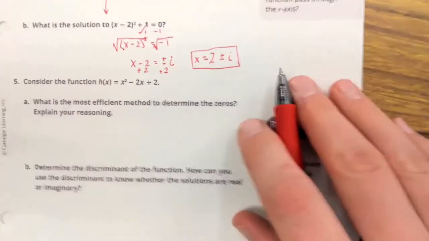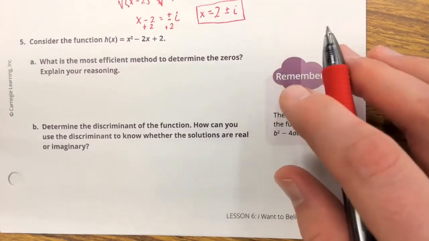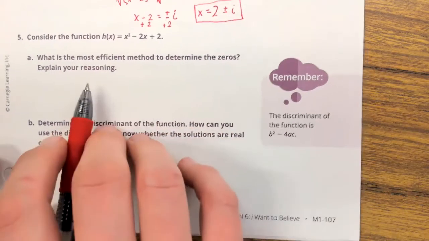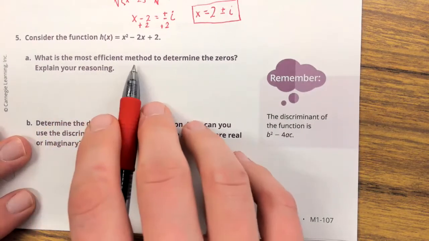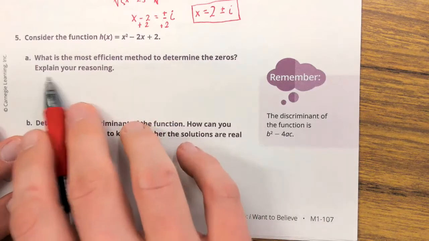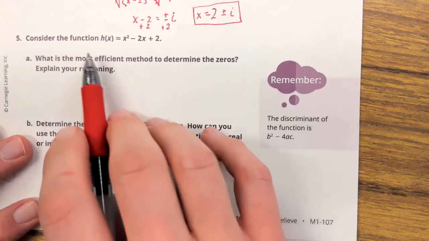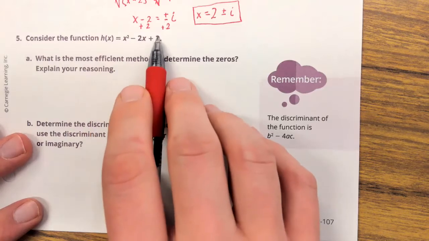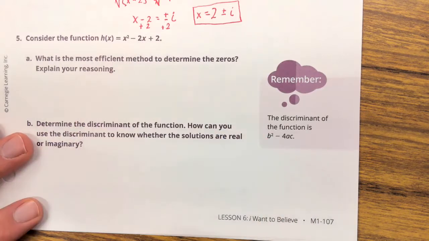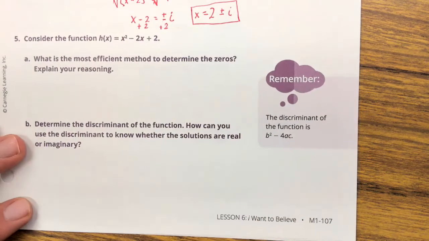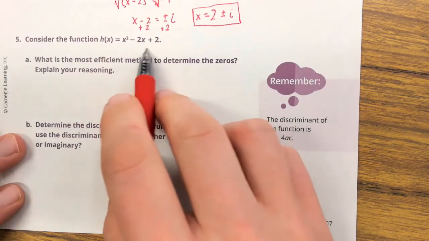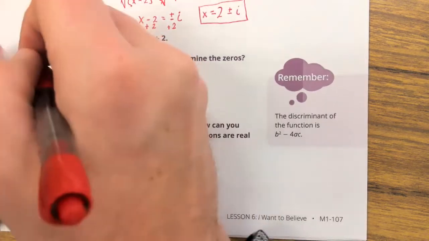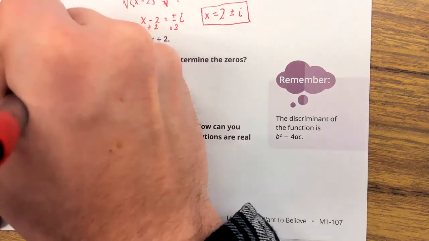Let's keep moving on. Question 5: consider the function h(x) = x² − 2x + 2. What is the most efficient method to determine the zeros? Explain your reasoning. Well, one thing you can do is try to find the factors of 2 that add up to −2, and that's going to be impossible. You're never going to find any factors of 2 that add up to −2. So really the most efficient method is to use the quadratic formula.